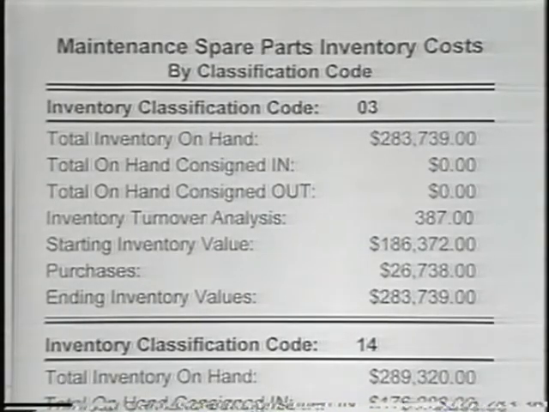There are two sections to this particular report. The first section pertains to inventory class code 03. And in this case, we show total inventory on hand. We had no consignments in or out.